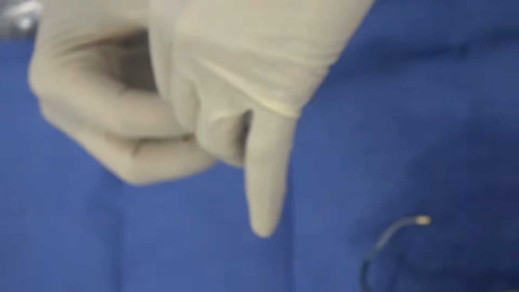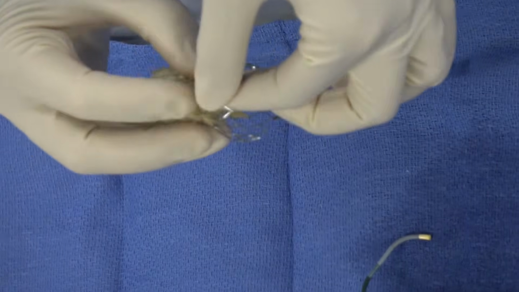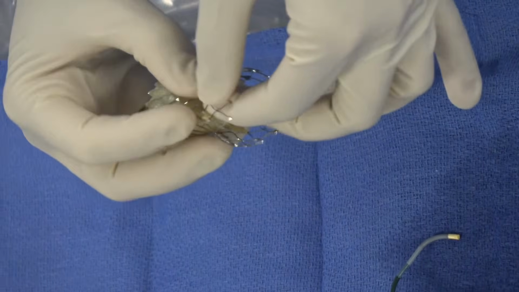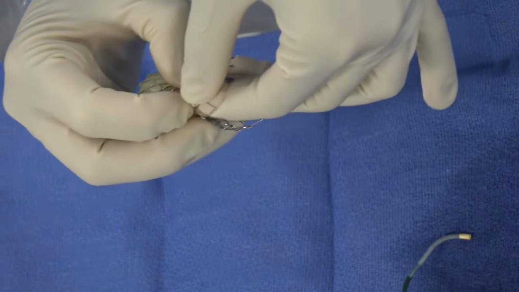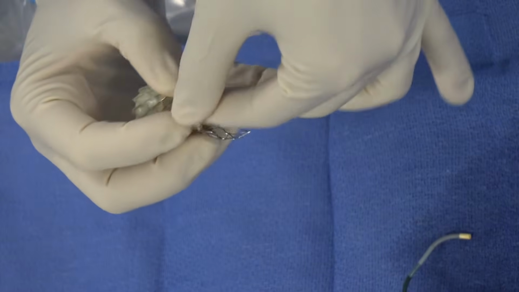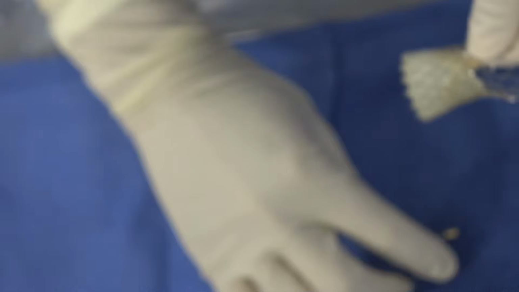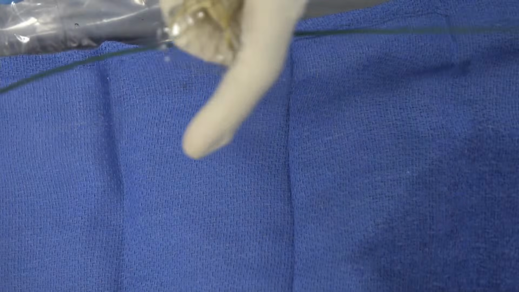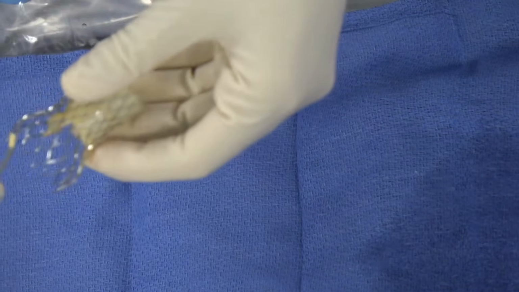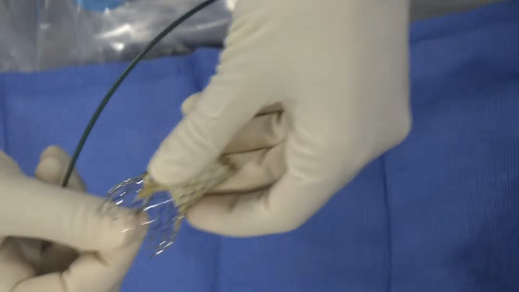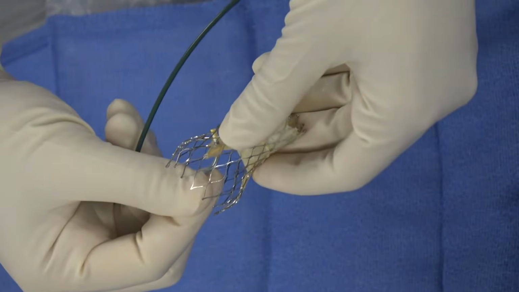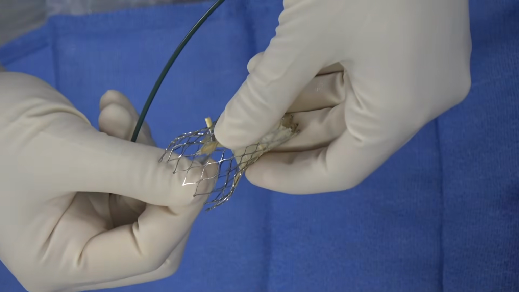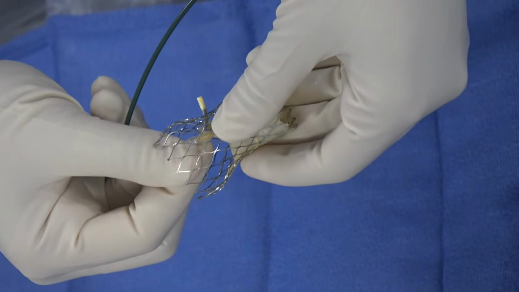Just look at it. I'm trying to compress it. Look at that. It's not getting compressed. This is because metal is strong. I'm putting pressure. Look at it. So that thought process should never exist. And the goal is that when the guide is going through the diamond, you're able to see this. There's enough space. Yes, even a 6 French guide goes through very nicely.